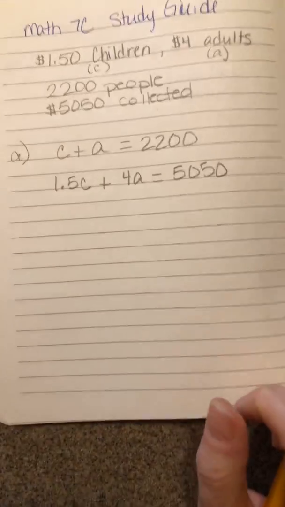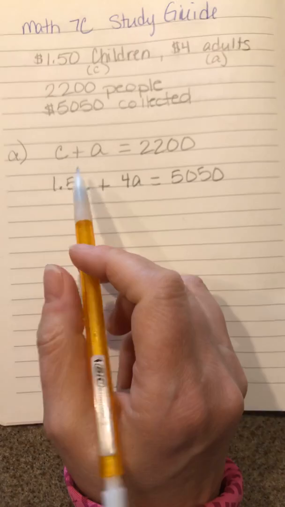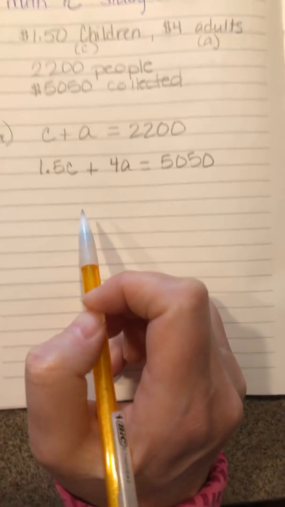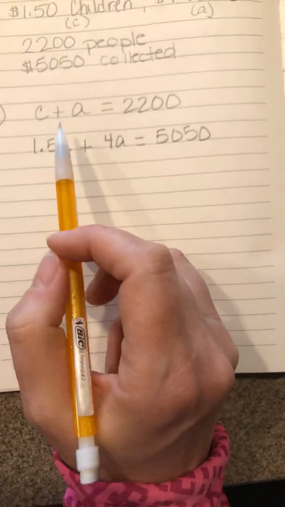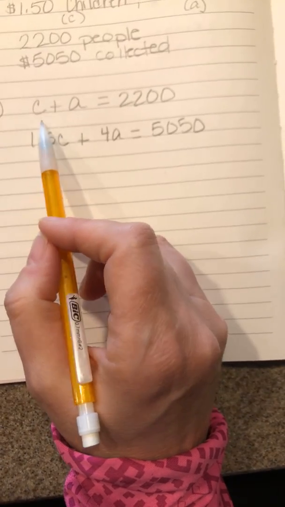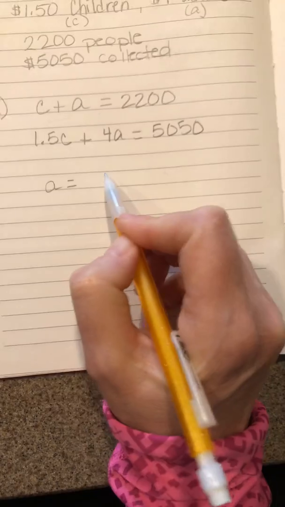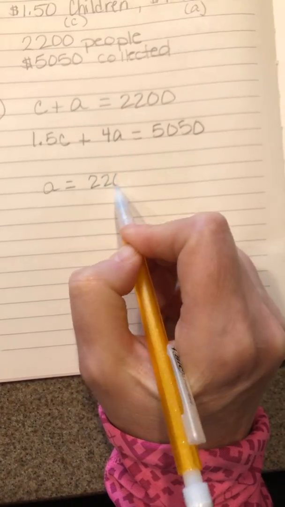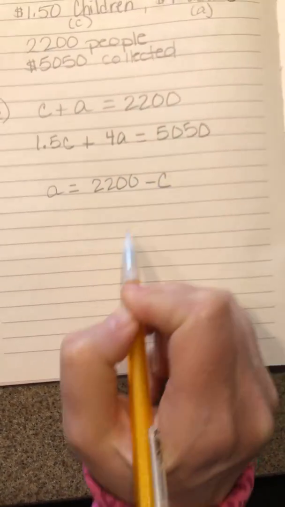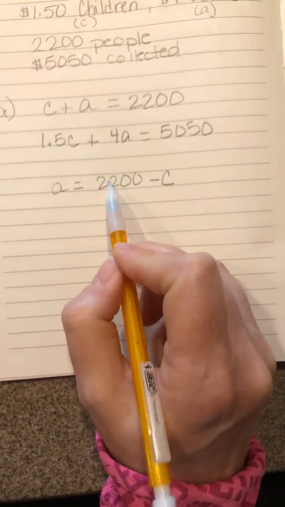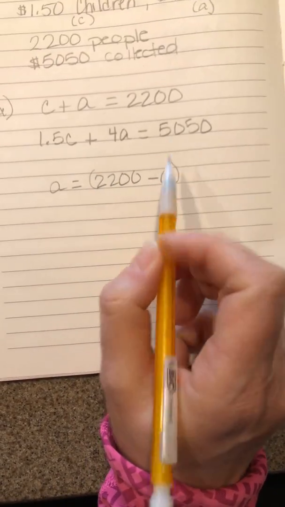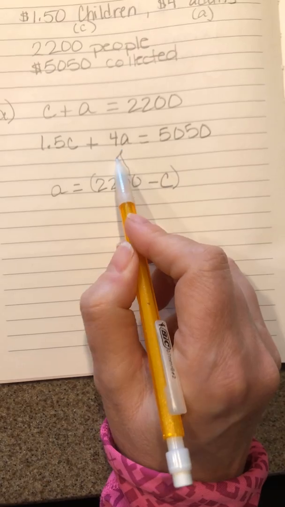So one of the ways, probably this is definitely going to be a little easier for us right now using substitution. So what I did is I solved this one for A. So A is equal to 2,200 minus C. Okay, so then we can take this and substitute it in place of A in this equation.